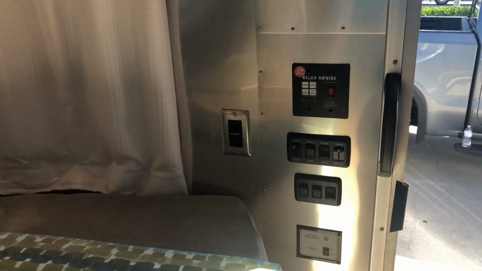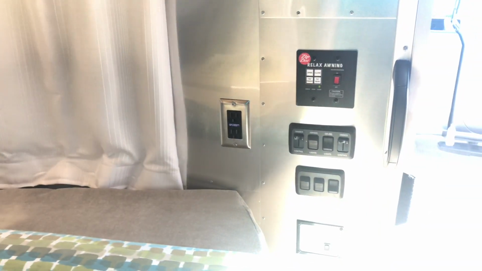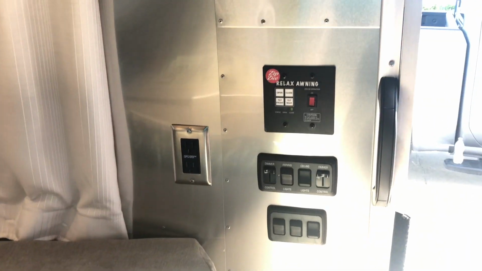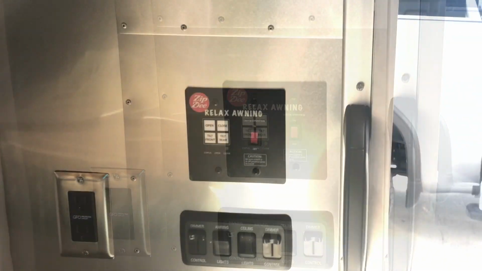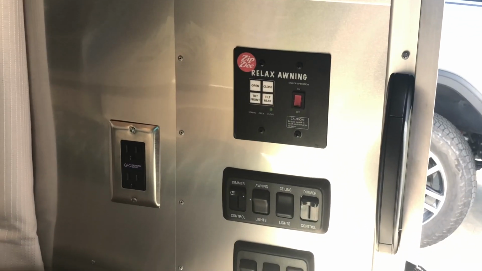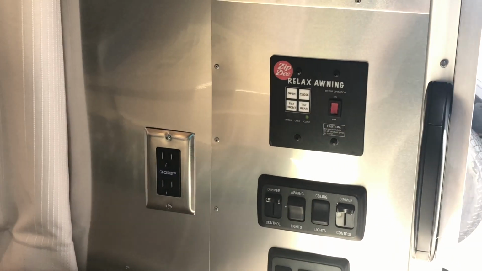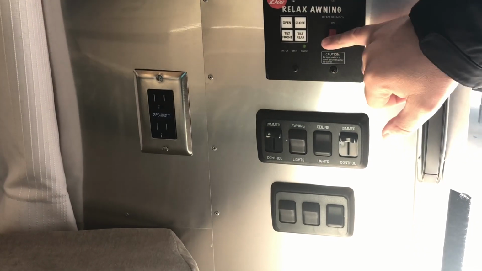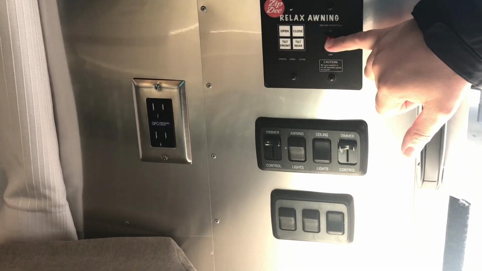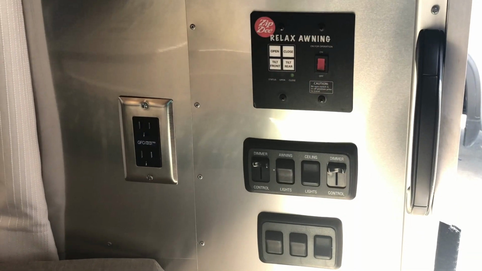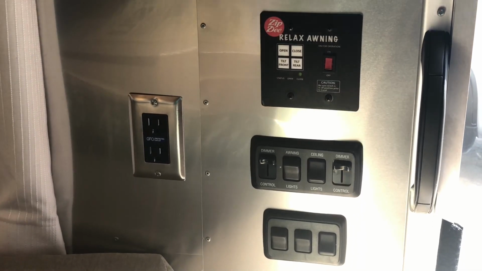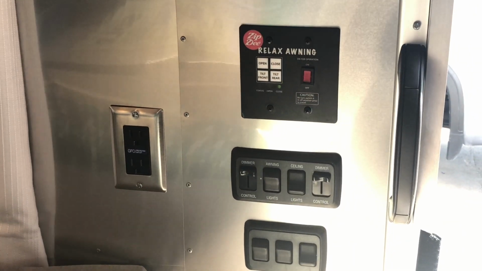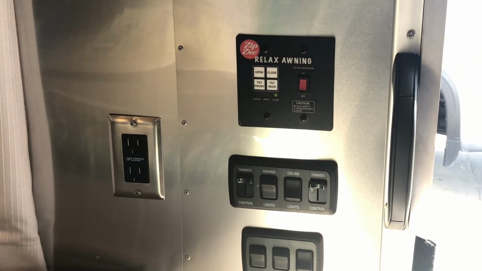First and foremost, you have a 120 volt power receptacle. On top here, you have your awning control module. This is the module that you're going to use to extend and retract your awning. And we'll showcase the awning when we get out to the exterior. First, you're going to flip the switch to the on position. Press open to extend the awning. You're going to press close to retract.